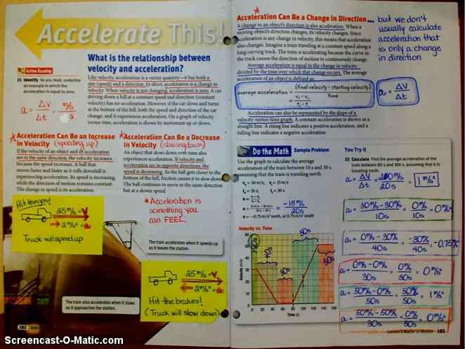that you can't completely describe with just a number. You have to also have a direction. So like velocity, acceleration is a vector quantity. It has both a size, okay, and a direction. Acceleration is a change in velocity. When velocity is not changing, acceleration is 0.